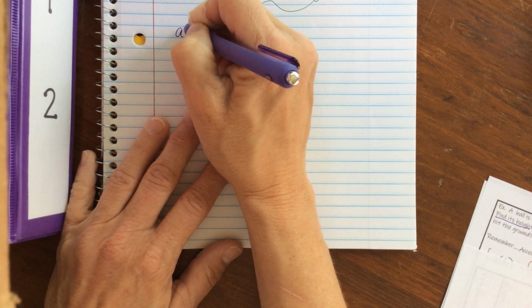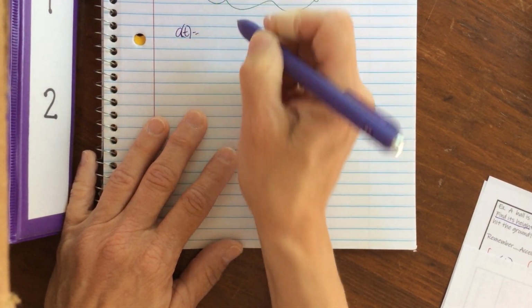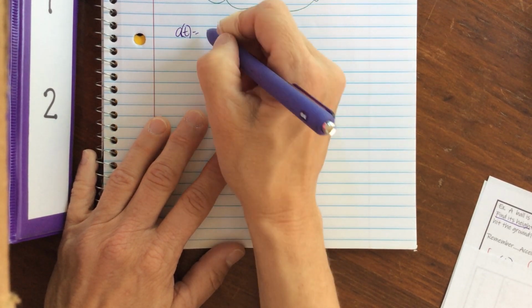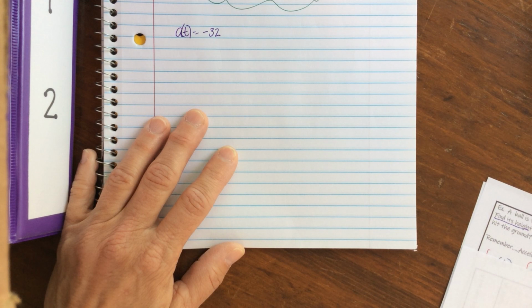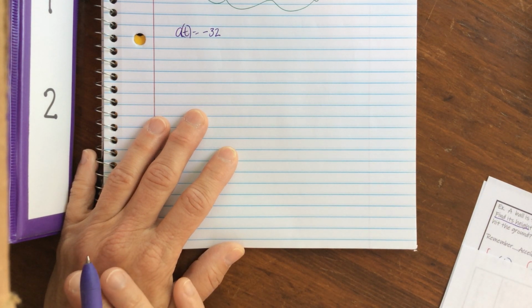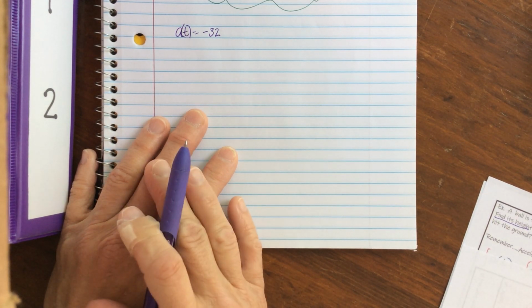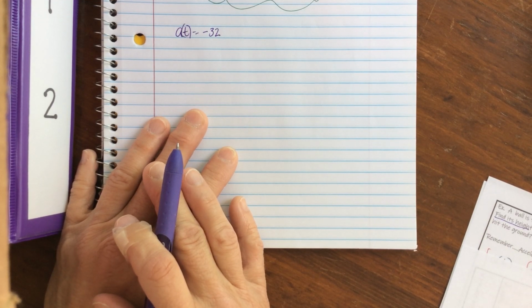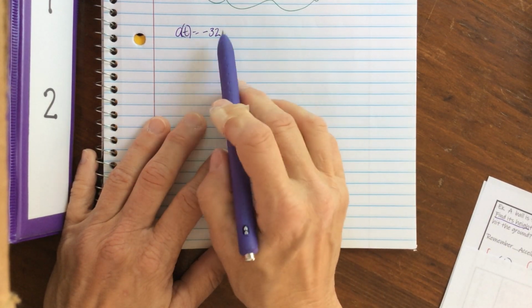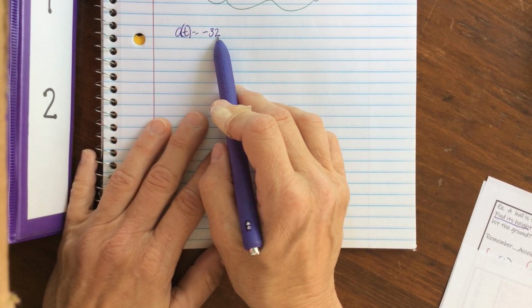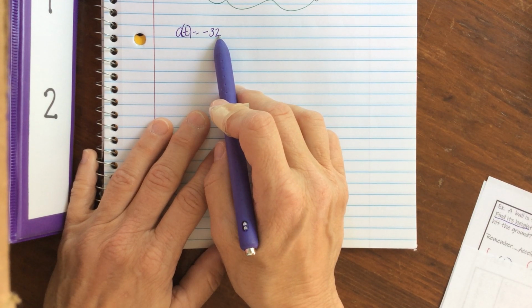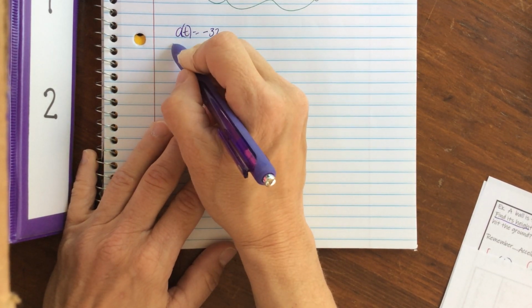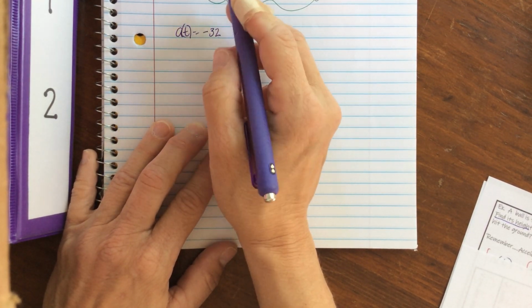Okay, acceleration due to gravity. We know that a of t is equal to negative 32, and I'm using standard units because the problem says the ball is thrown upward with a speed of 48 feet per second.